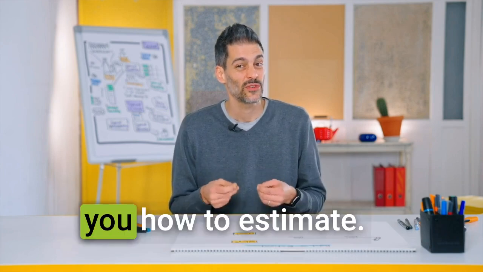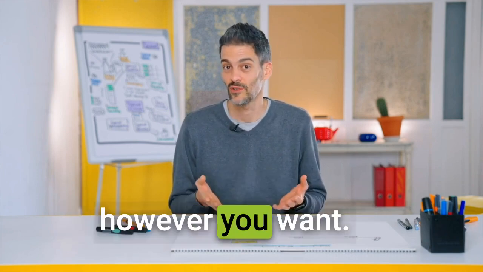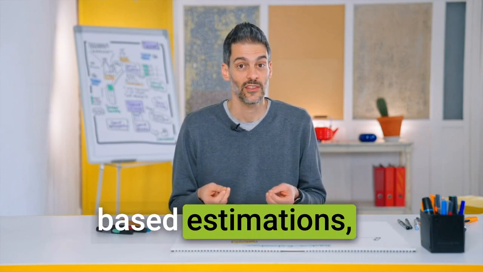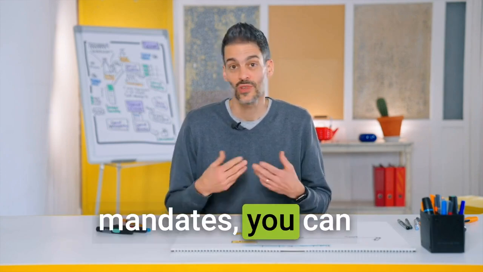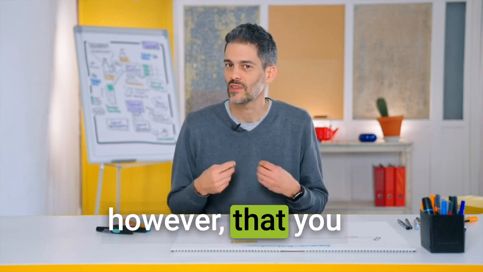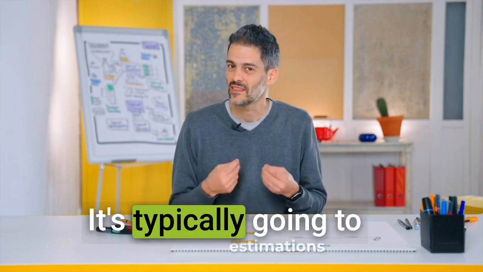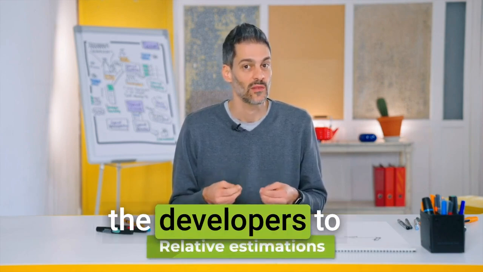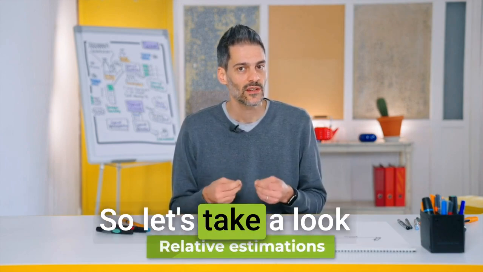Now, Scrum doesn't tell you how to estimate. You can estimate however you want. If you're doing duration-based estimations, things like hours or man days, you can keep doing that. I would recommend, however, that you switch to relative estimations. It's typically going to be a better way for the developers to estimate the PBIs. So let's take a look at how it works.